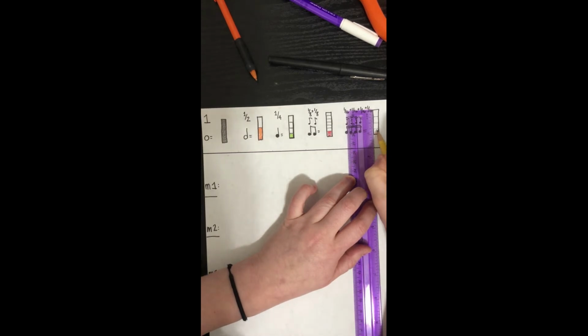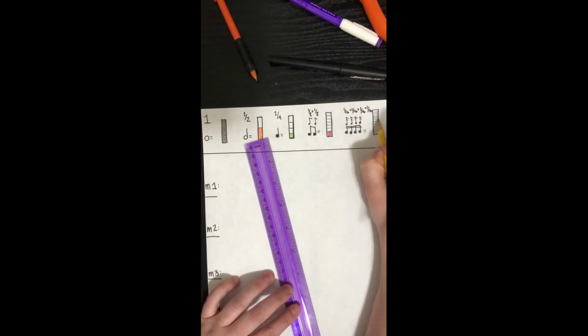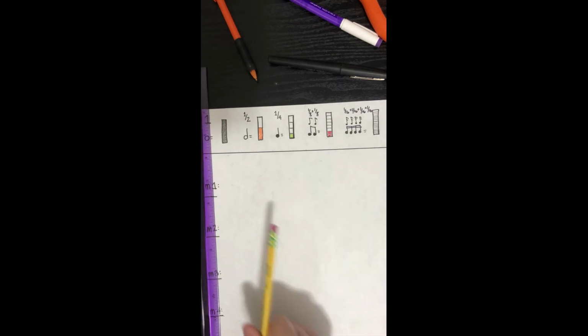Now I need to divide each section by 4 for my 16th notes. 1, 2, 3, 4. 1, 2, 3, 4. 1, 2, 3, 4. 1, 2, 3, 4. Okay, I tried to divide them as evenly as possible.